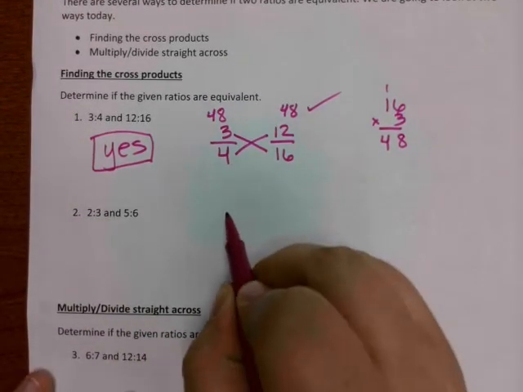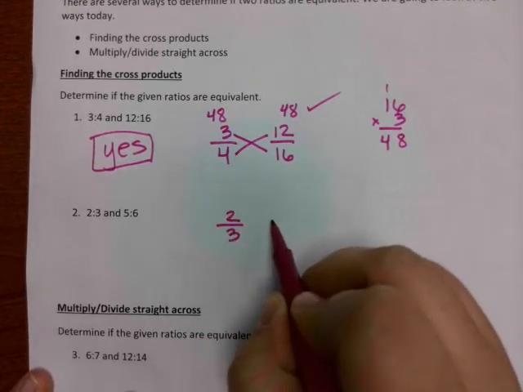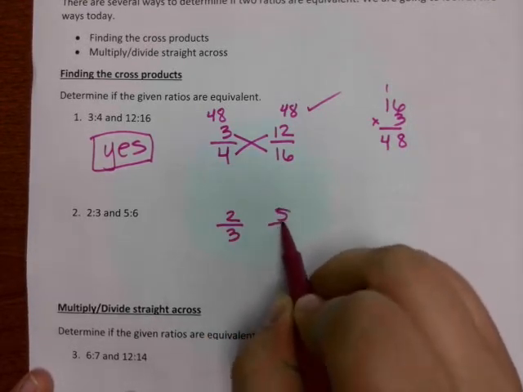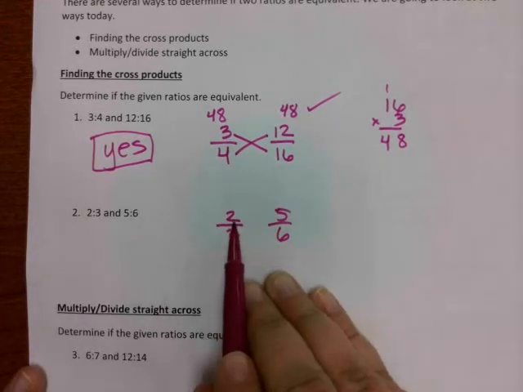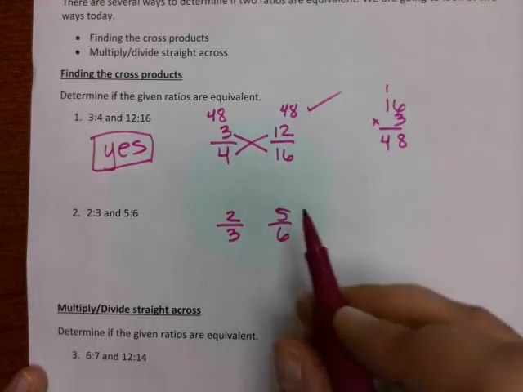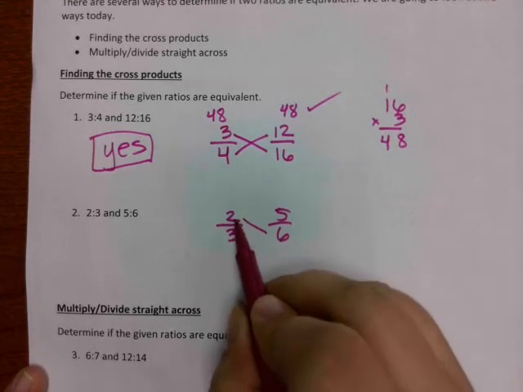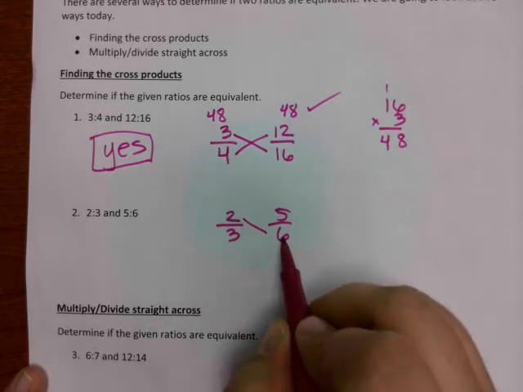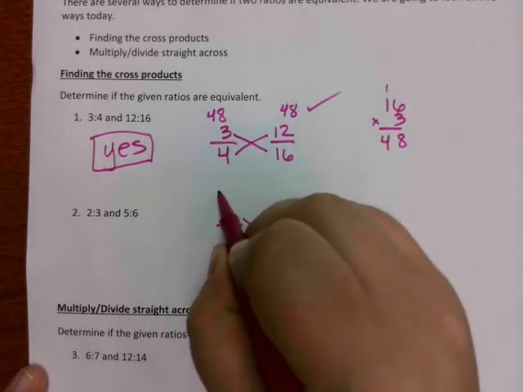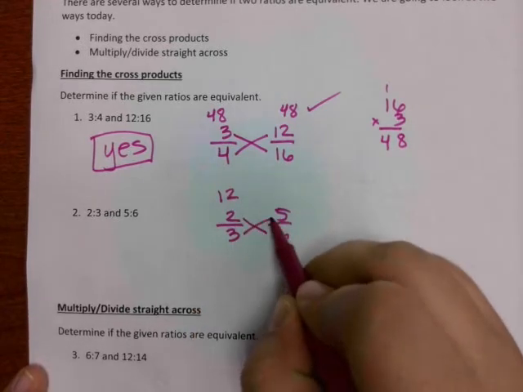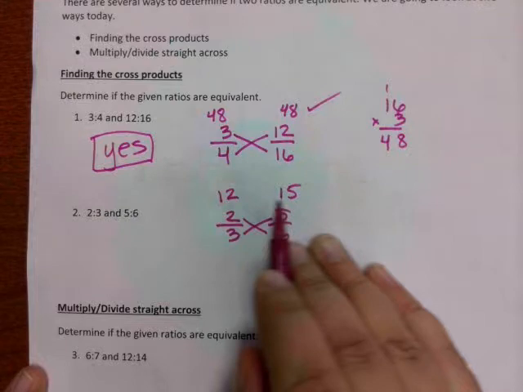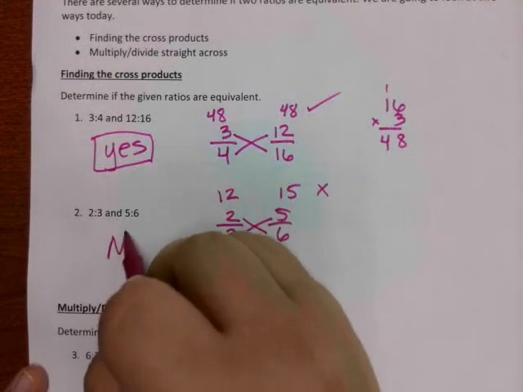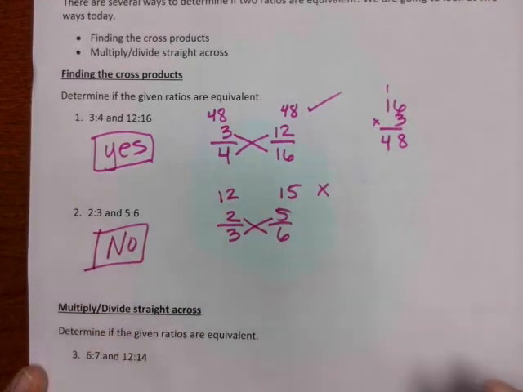All right, let's do one more. If you want to, go ahead and pause this video, do this on your own, and then see if you get it correct. We have 2 to 3 and 5 to 6. We're going to cross multiply: 2 times 6 is 12, and then 3 times 5 is 15. My cross products are not equal, so these fractions are not equivalent. So no, they are not equivalent.